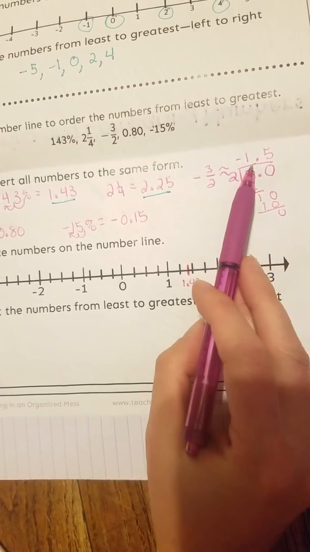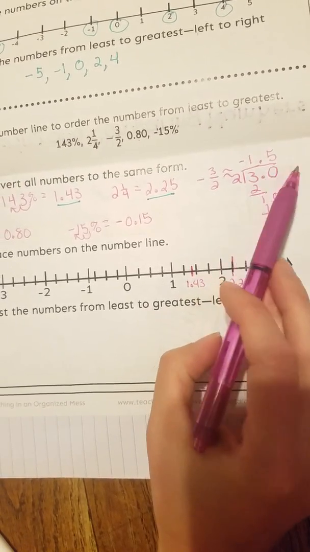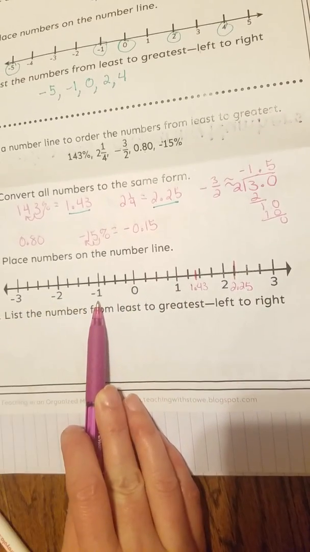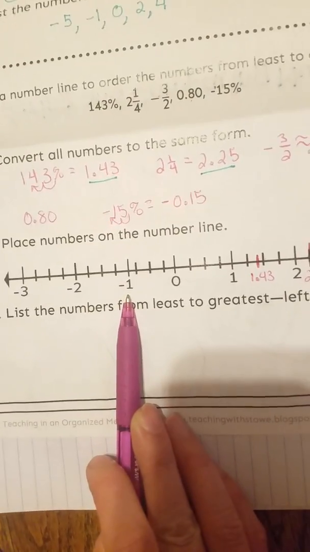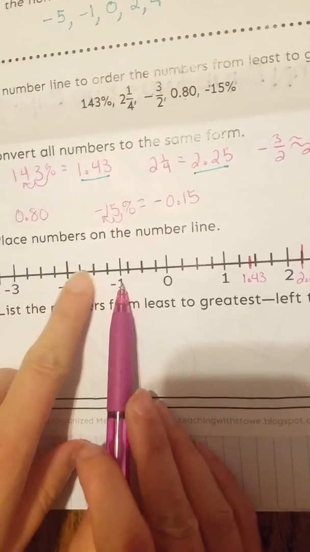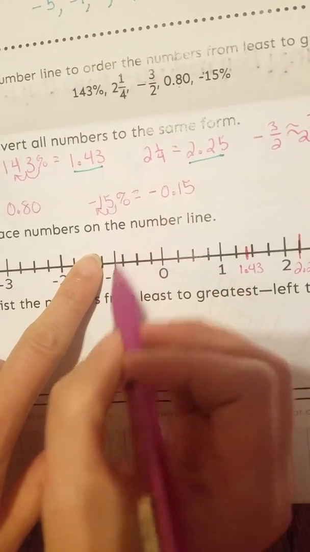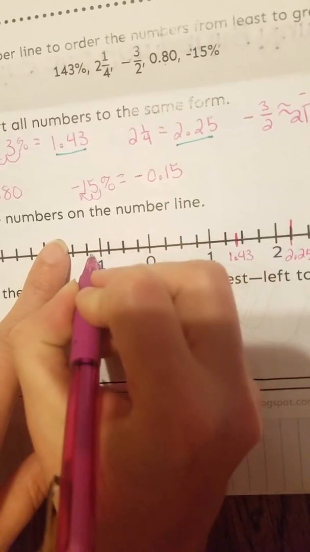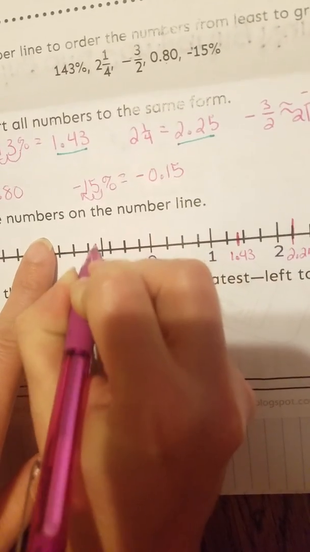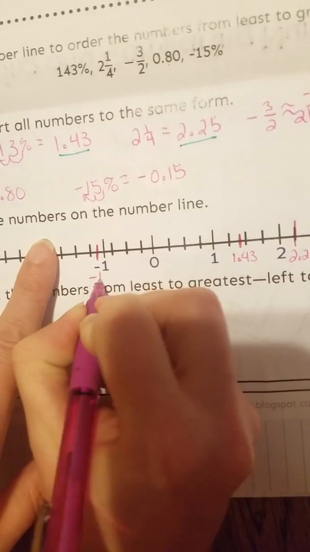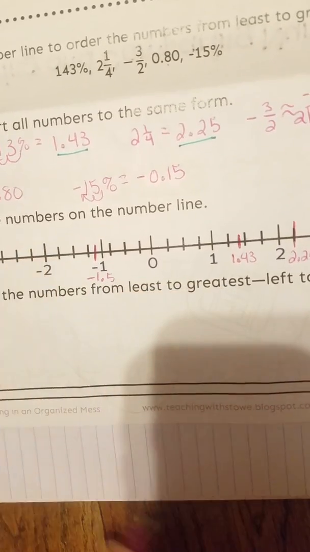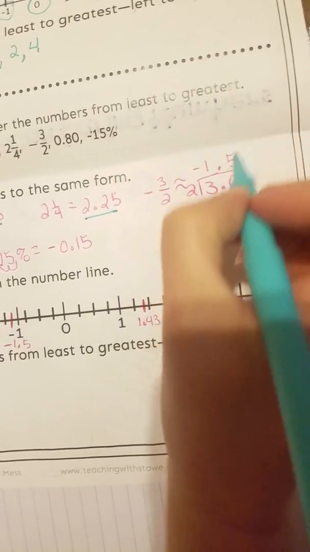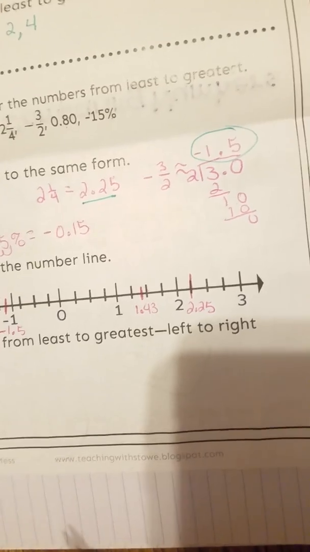Our next decimal is negative 1 5/10. So we're going to go to the left of the 0 on the number line. And we're going to go a little bit past the negative 1 because it's negative 1 5/10. So I'm going to mark my line right about there and I'm going to put negative 1 5/10. So now we have this decimal done.